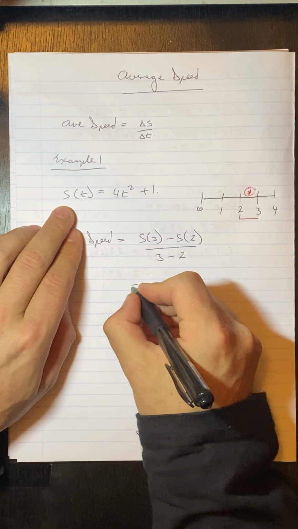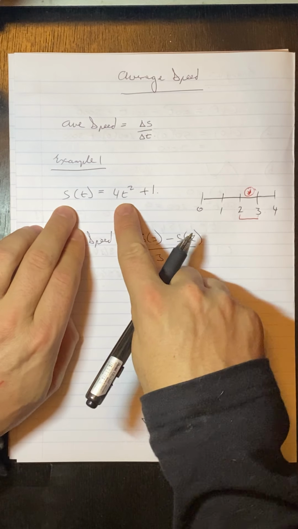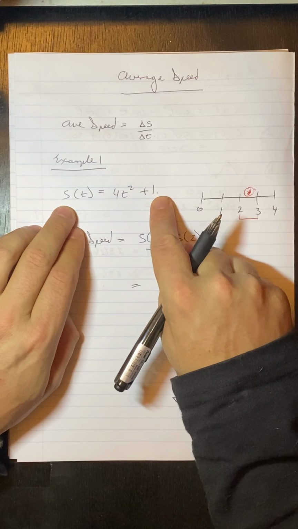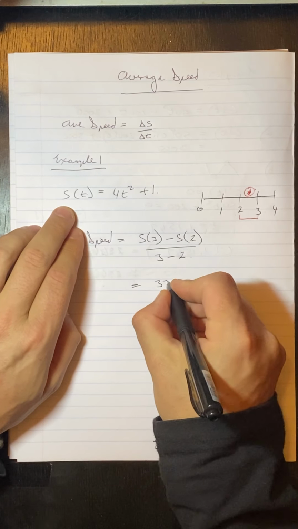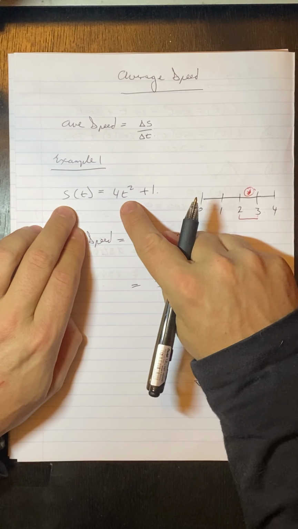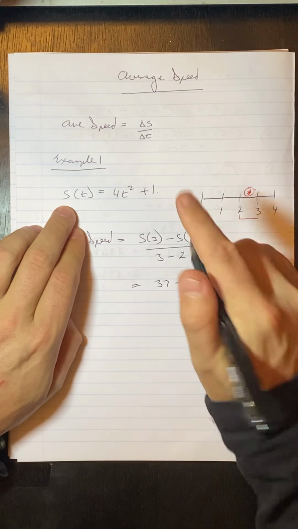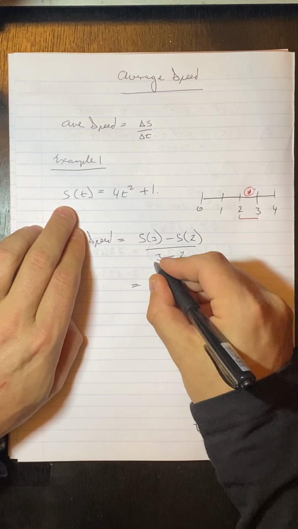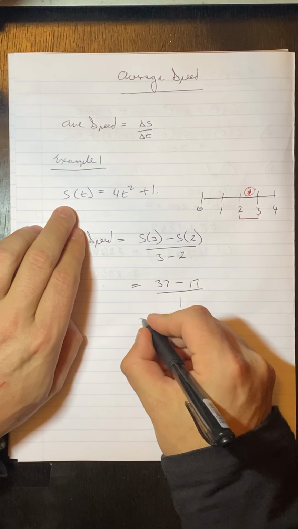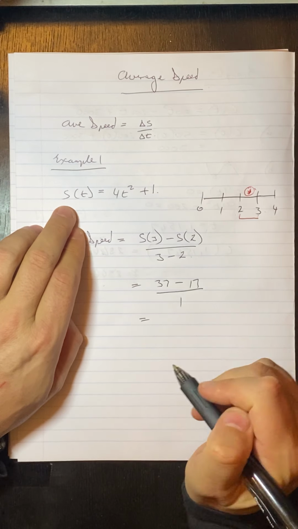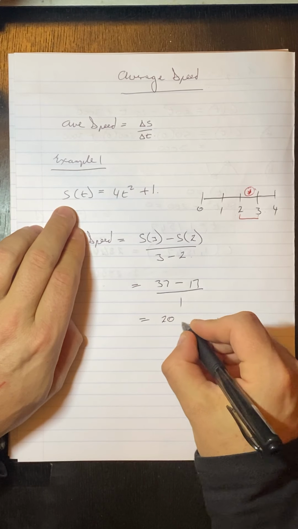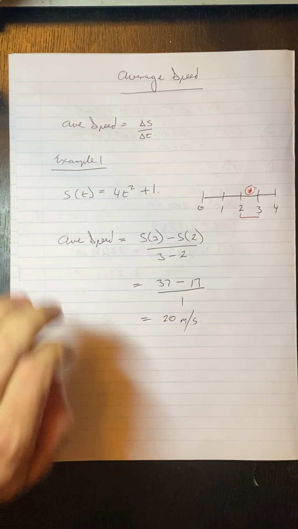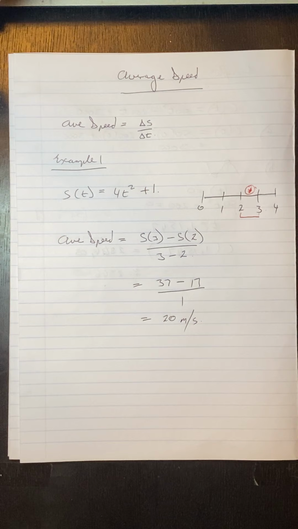And if we put 3 into here, we're going to get 9, 36, 37. Minus, if we put 2 in here, that's 4, 16, 17. All over 3 minus 2 is 1. So we get here 37 minus 17 is 20 meters per second. So that is our average speed during the third second.